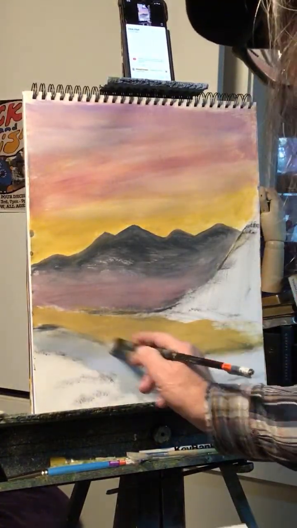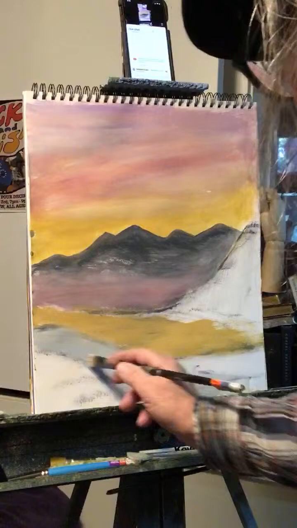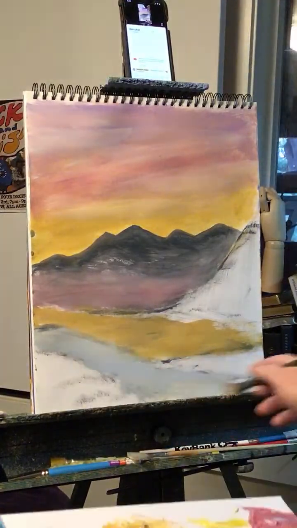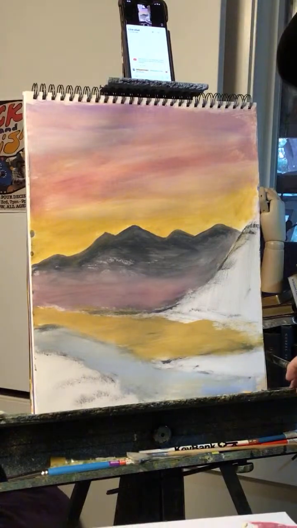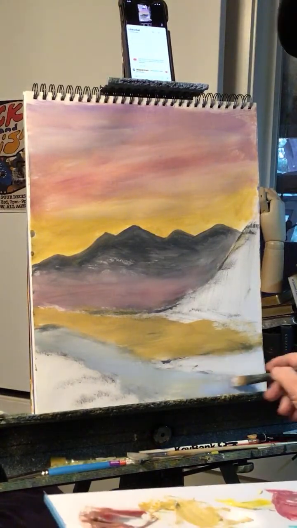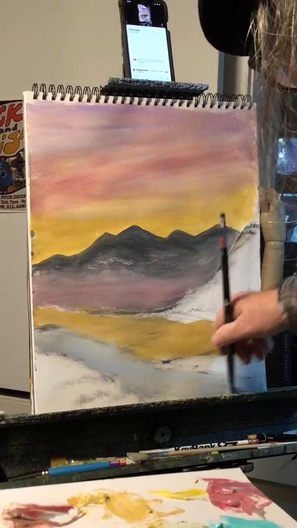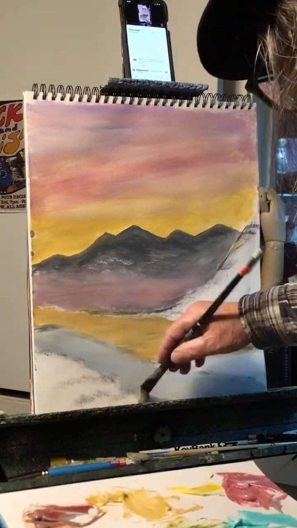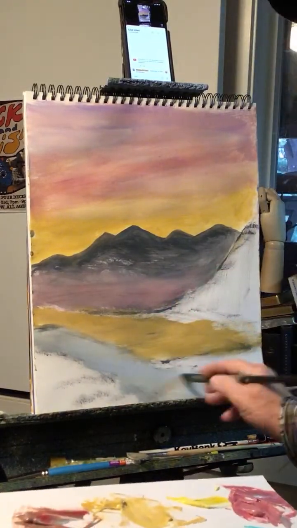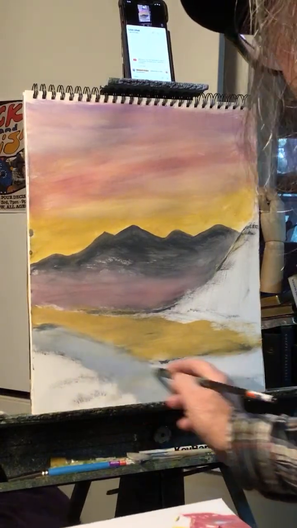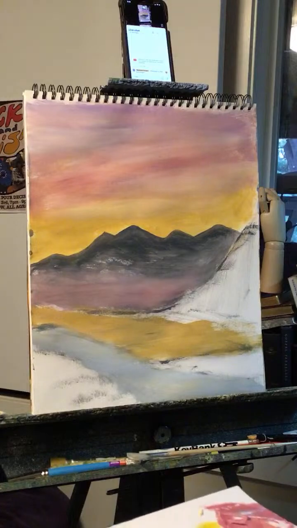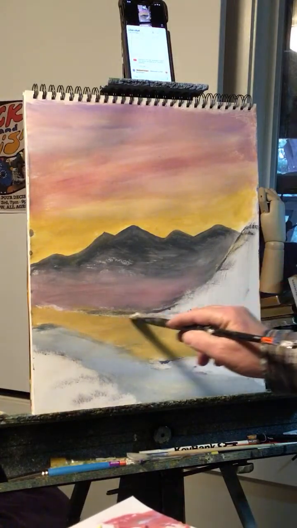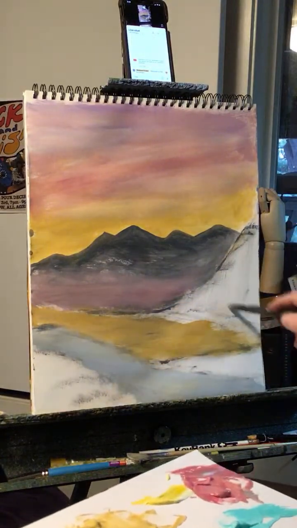Pastel colors, which means there's a lot of white in there, which means it's going to be a very muted painting. The only thing that's going to be dark is going to be these trees, I think.